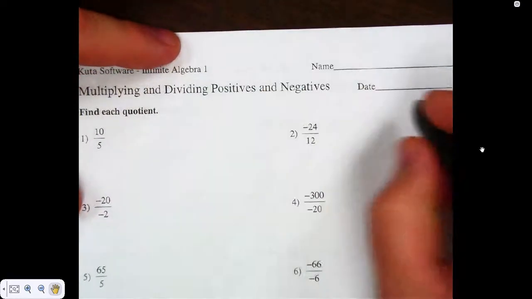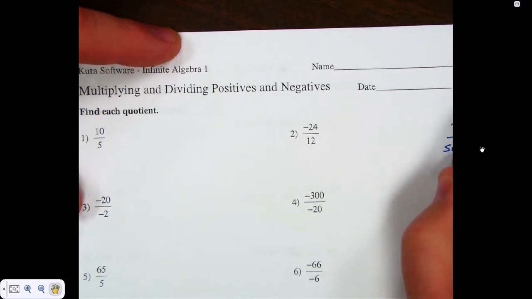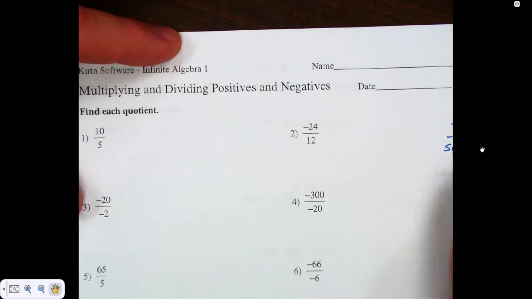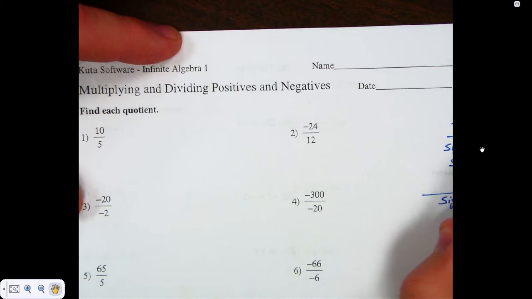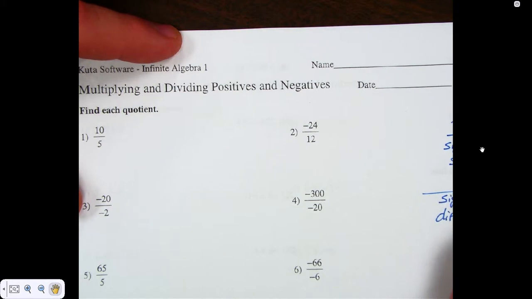So let's put that off to the side here on our paper. Signs are the same. Answer is what? Positive. Signs are different. Answer is what? Negative.